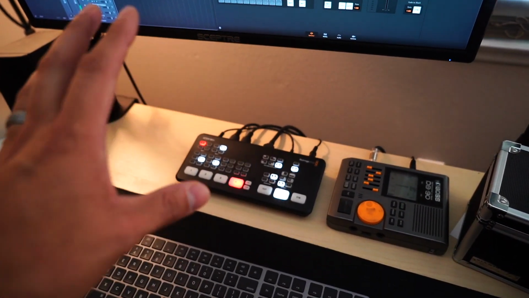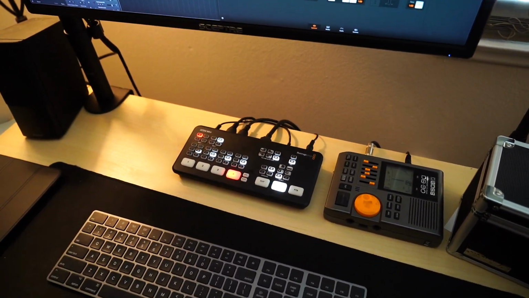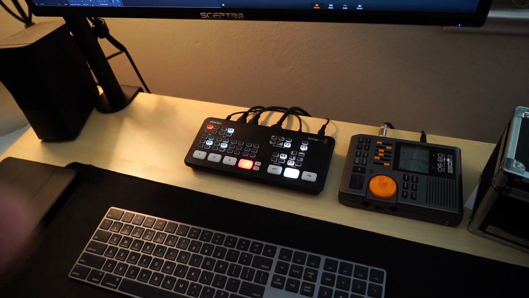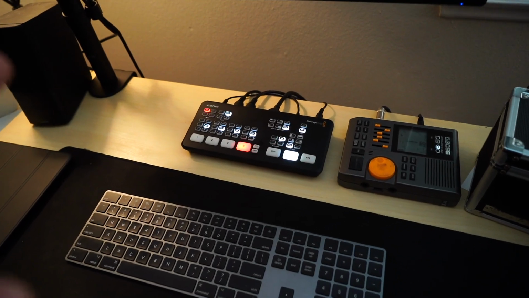I did find that if I use QuickTime on it, it tends to crash with the recording. So I'm not sure if anybody else is experiencing that, but if you found a workaround or a loophole on how to fix that, let me know in the comments.